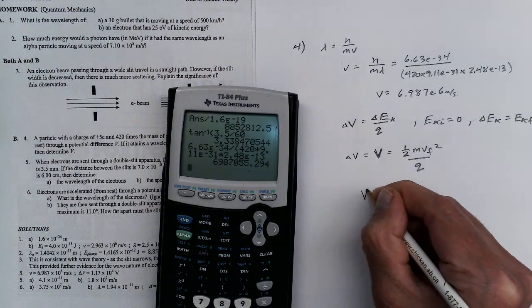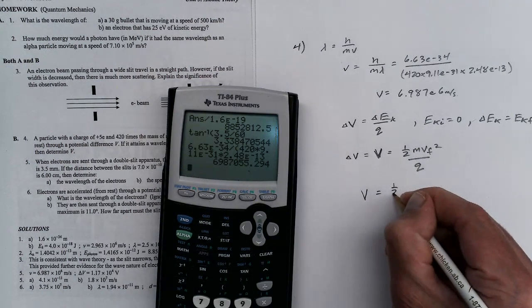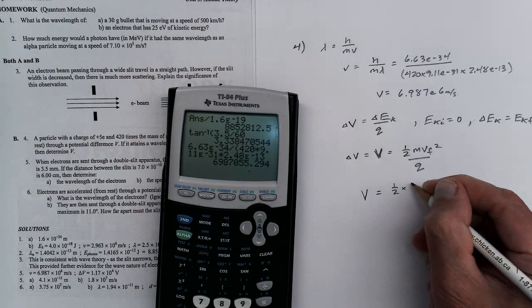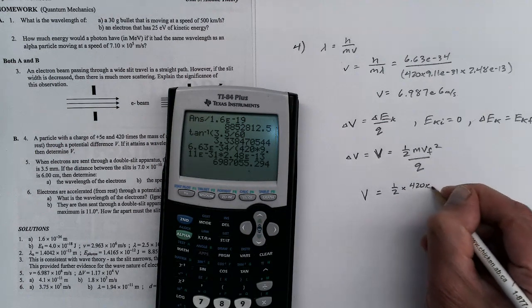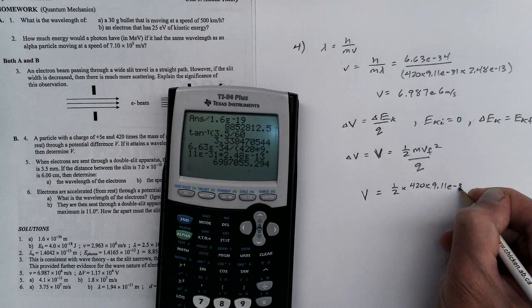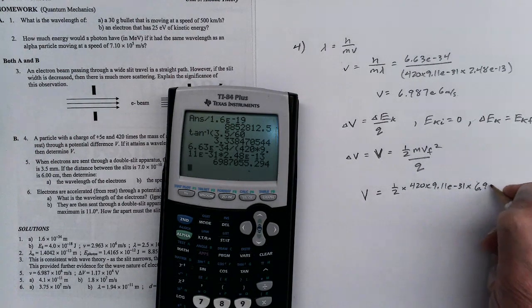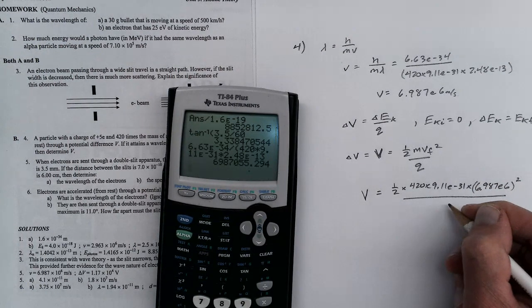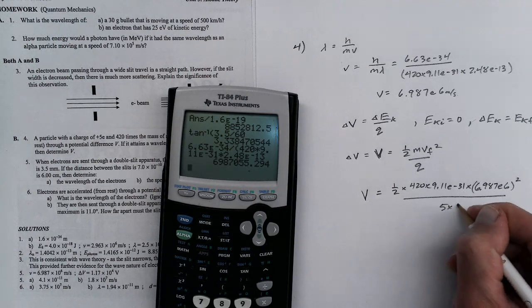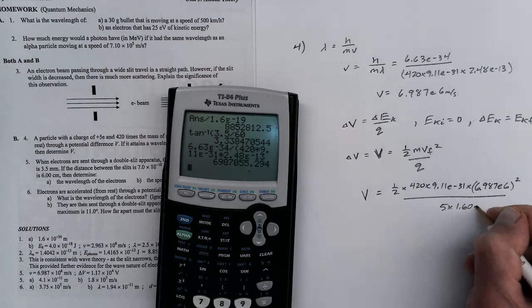So let's put in what we know here. We have 1/2 times the mass, which is 420 times 9.11 E negative 31, times that final speed, which we just calculated, and divide that by the charge here, so 5 times the elementary charge.